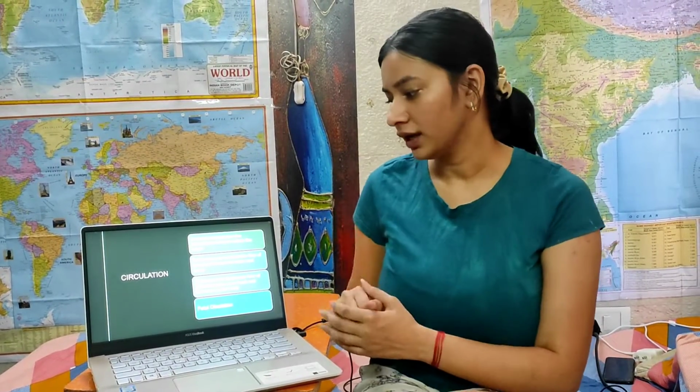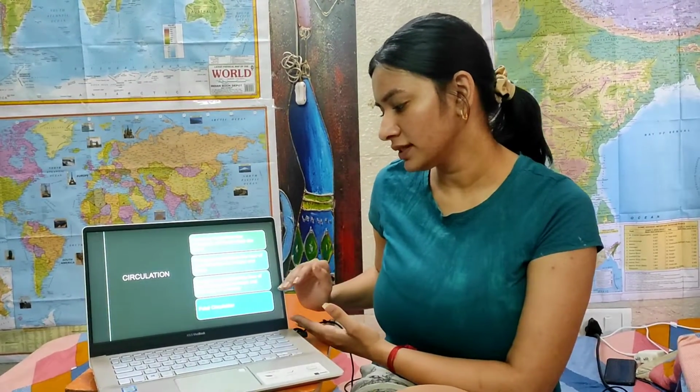Circulation. I hope all the processes up to now are clear. We have four types of circulation: coronary circulation, pulmonary circulation, systemic circulation, and fetal circulation. What is coronary circulation? Coronary circulation is the circulation of blood within the heart. Pulmonary circulation is the flow of blood between the heart and the lungs. Lastly, we have systemic circulation, the flow of blood between the heart and the various cells of the body.